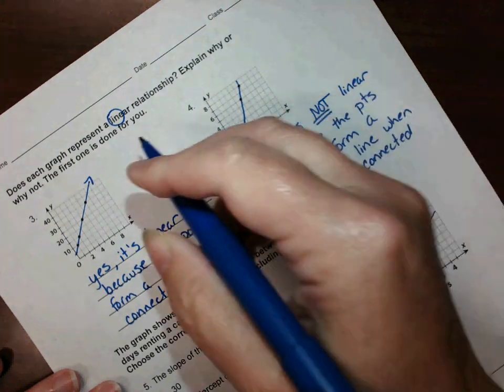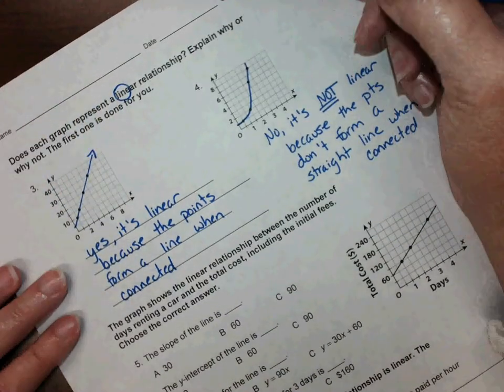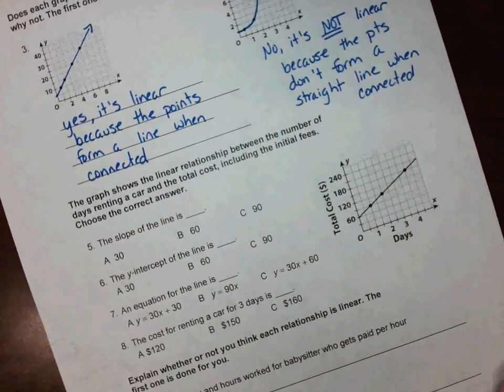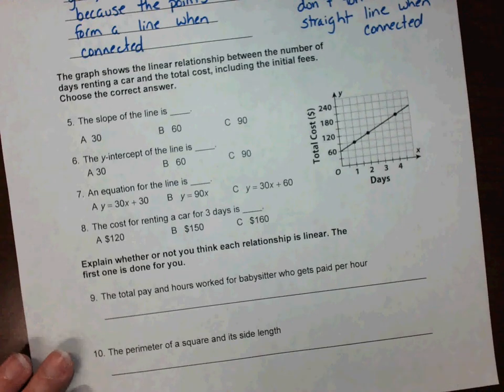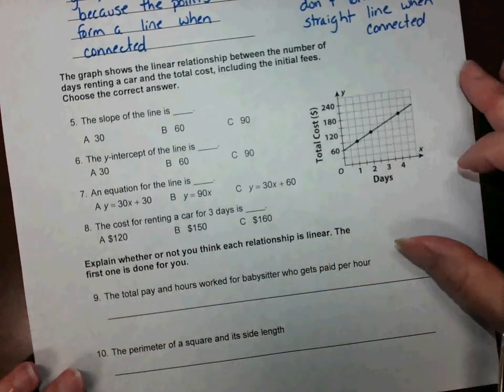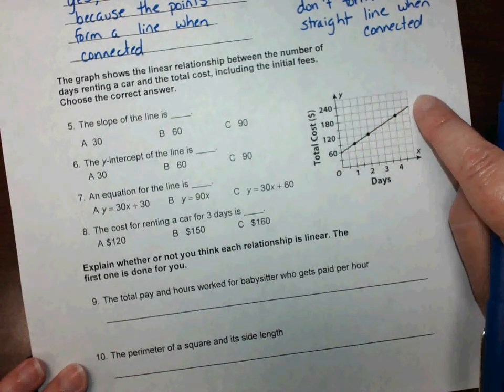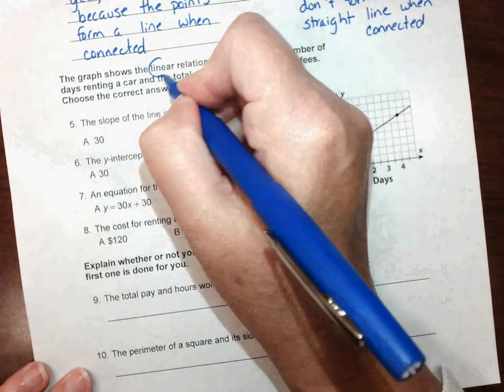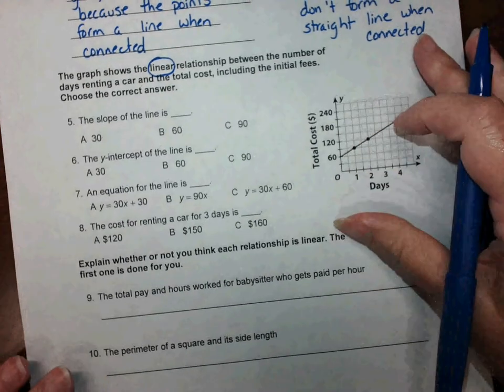Again, the word linear has the word line in it. Okay? Alright. Numbers 5 through 8 have to do with this graph here. It says the graph shows a linear relationship. They are forming a straight line. That means it's going to have a constant rate of change.